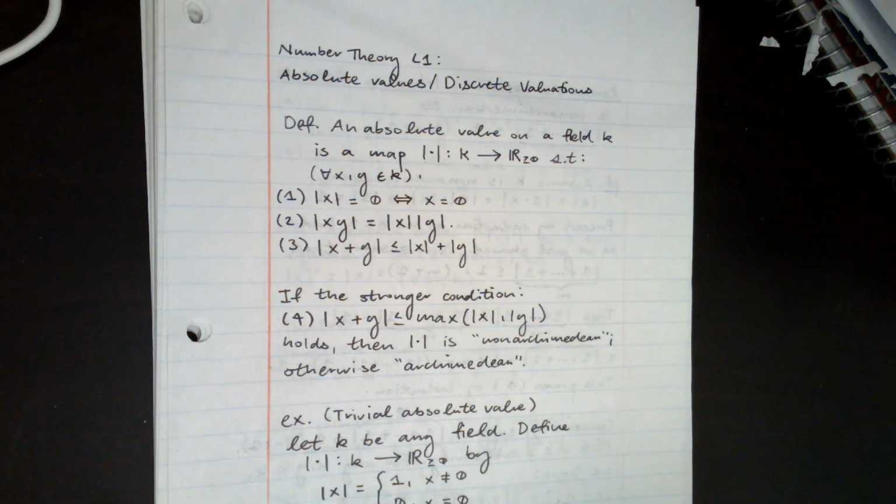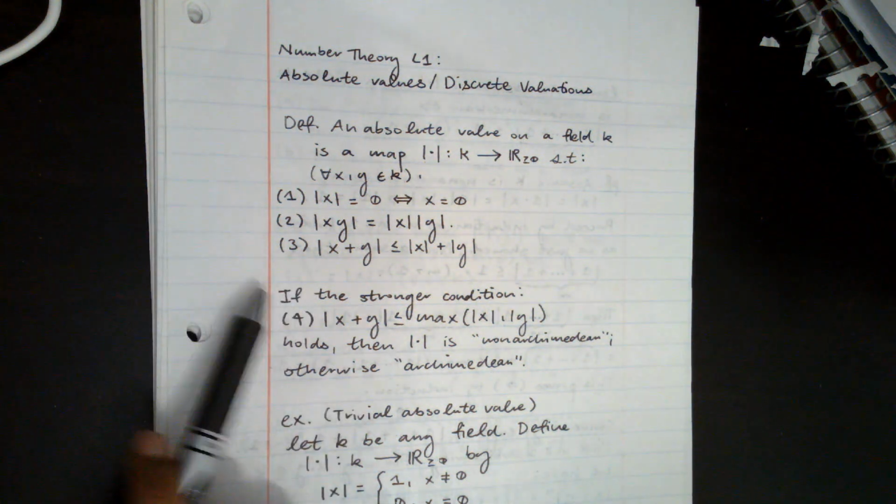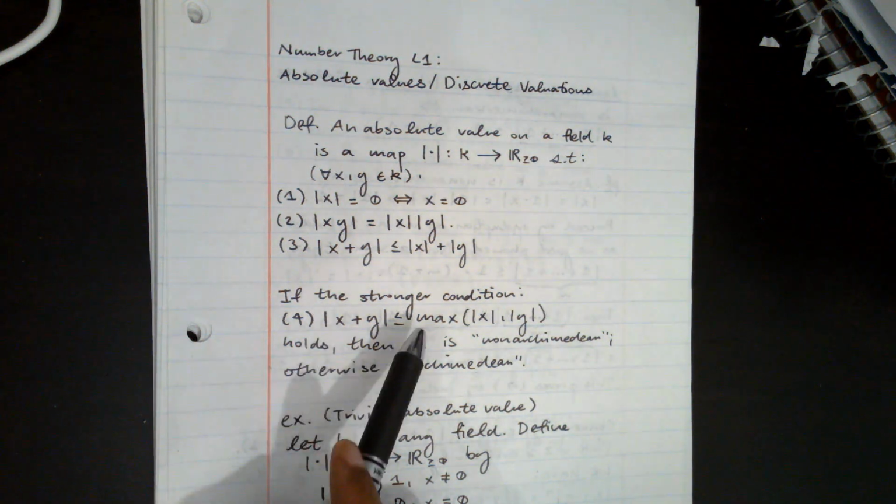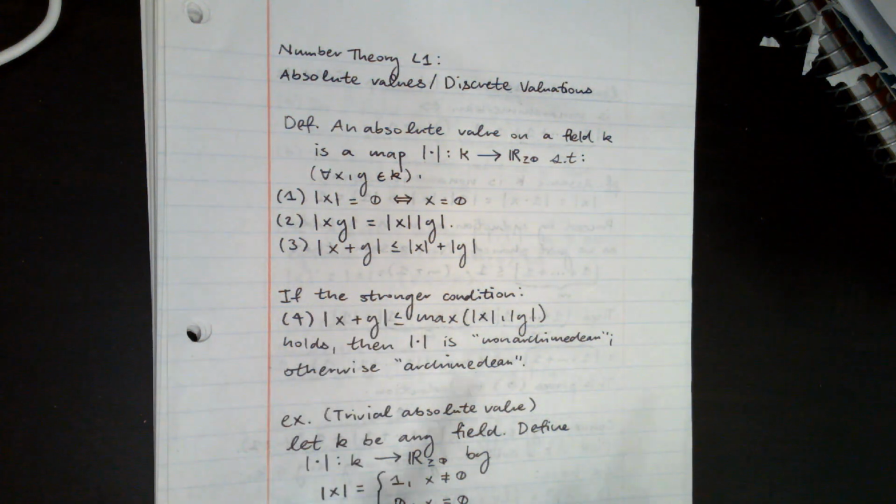And you might have heard of the Archimedean property of the real numbers in an analysis course or something. This states effectively that you can scale any real number by some positive integer, say, to exceed any other real number. And this essentially pertains to the fact that this stronger condition does not hold, where you're constraining it so heavily that the absolute value of a sum is less than or equal to the maximum of the individual absolute values.